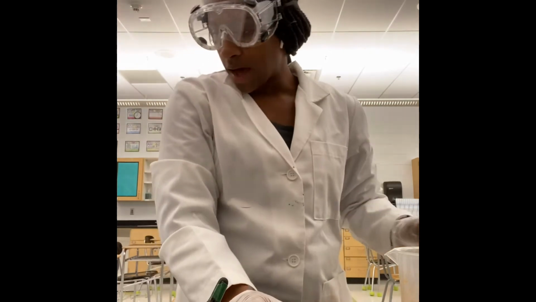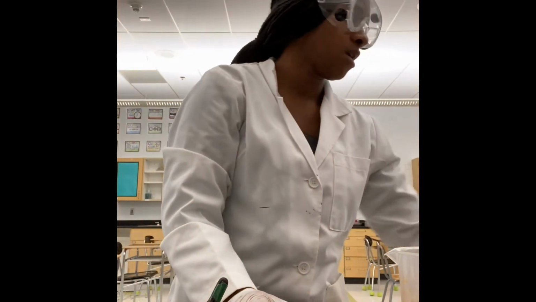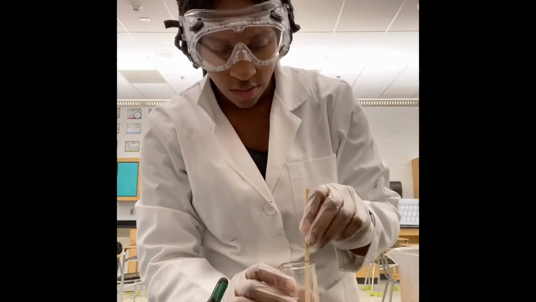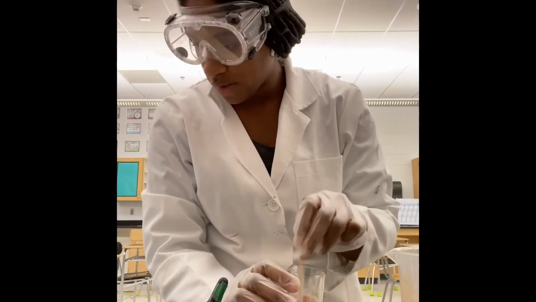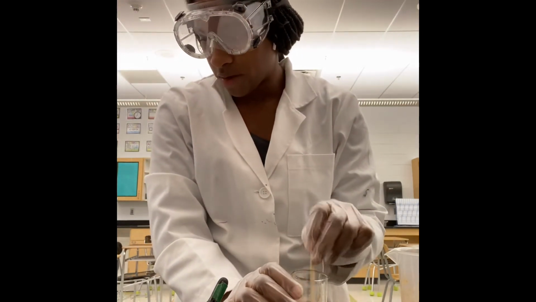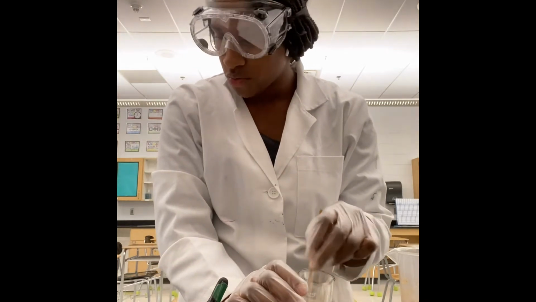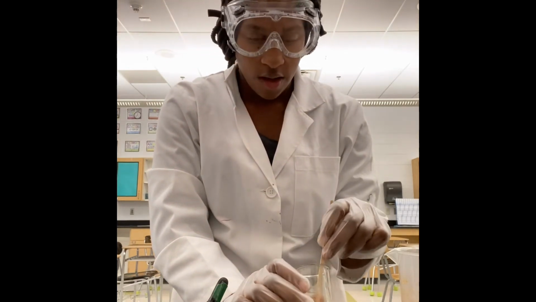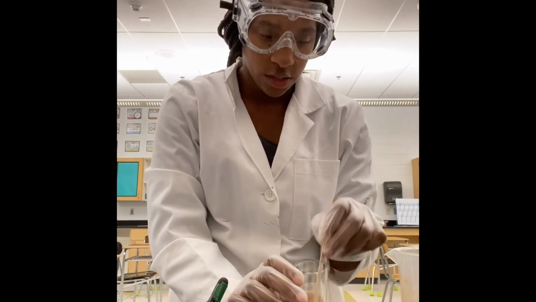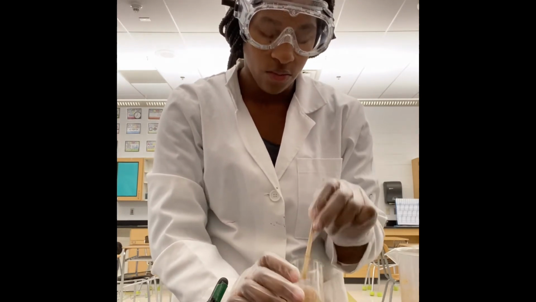If I get a positive result, I would expect to see some type of color change. We would see blue or violet. If the colors don't change, then we have a negative result.